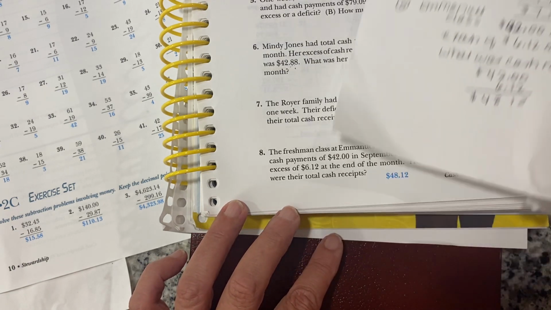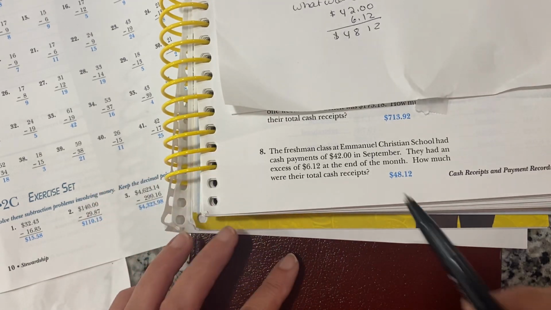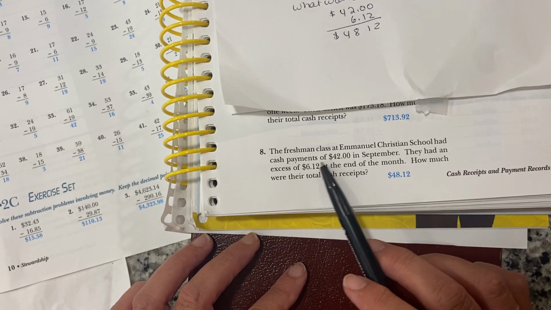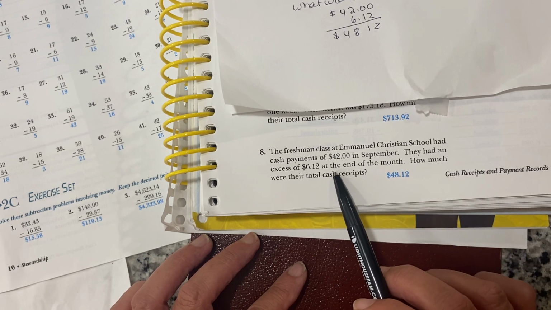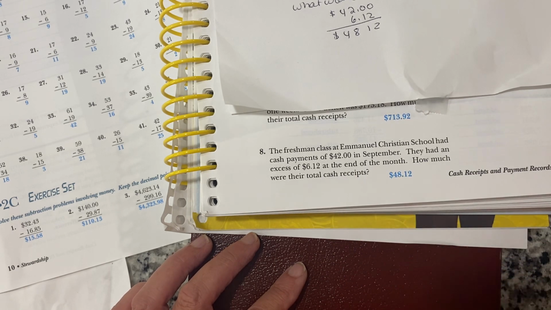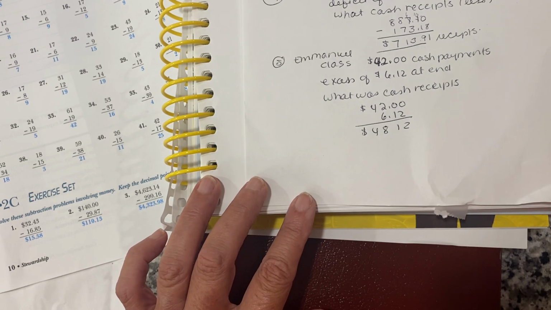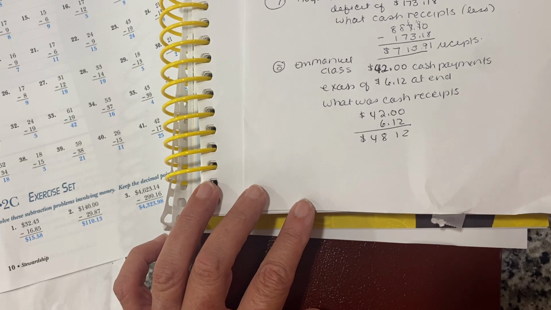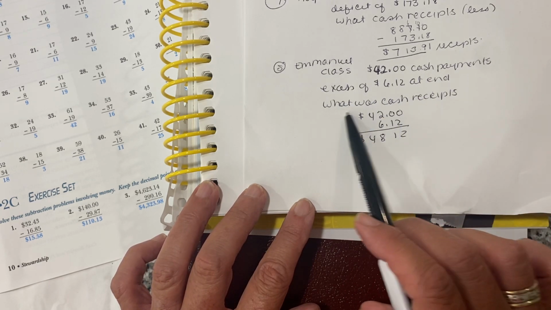Okay, let's see. Here's one. This last one says the freshman class of Emmanuel Christian had cash payments of $42 in September. They had an excess of $6.12 at the end of the month. How much were their total cash receipts? You're going to subtract again. So basically, you write it out. They had an excess at the end. So what was their cash receipt?